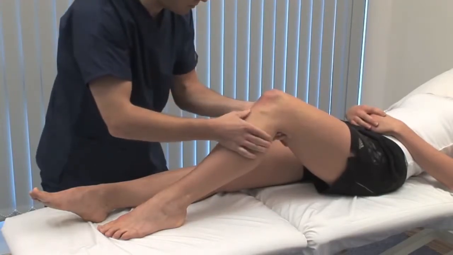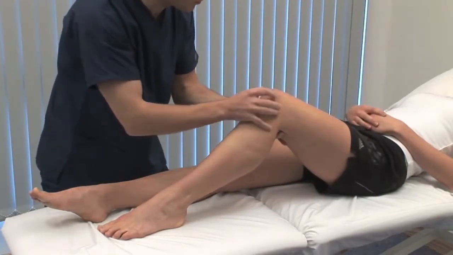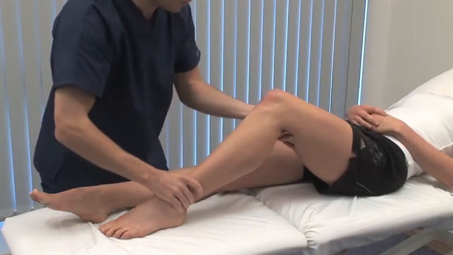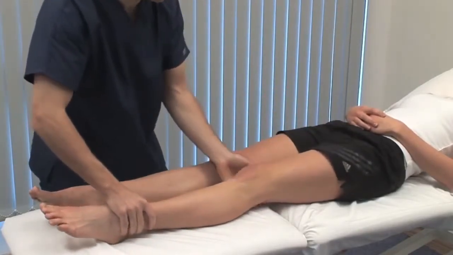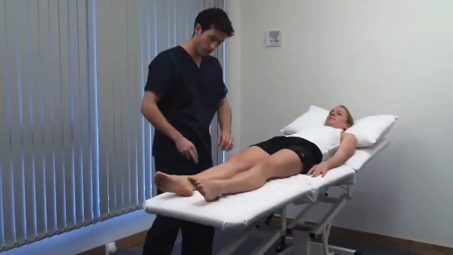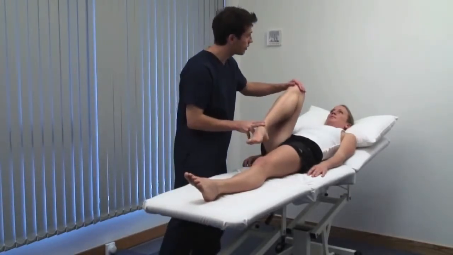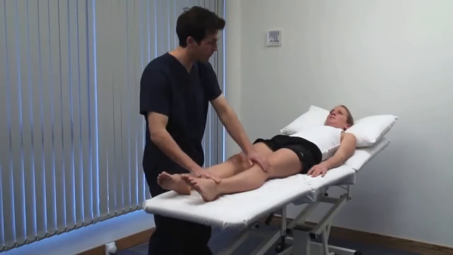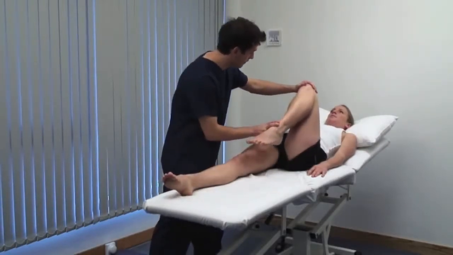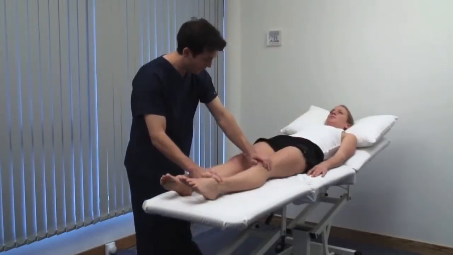Next, we look at movements of the knee joint. First, active movements. Can you bend your leg up for me, please, Abby? Here, the examiner's hand is feeling for crepitus. And the same on the other side. The normal range is from neutral to 140 degrees of flexion.